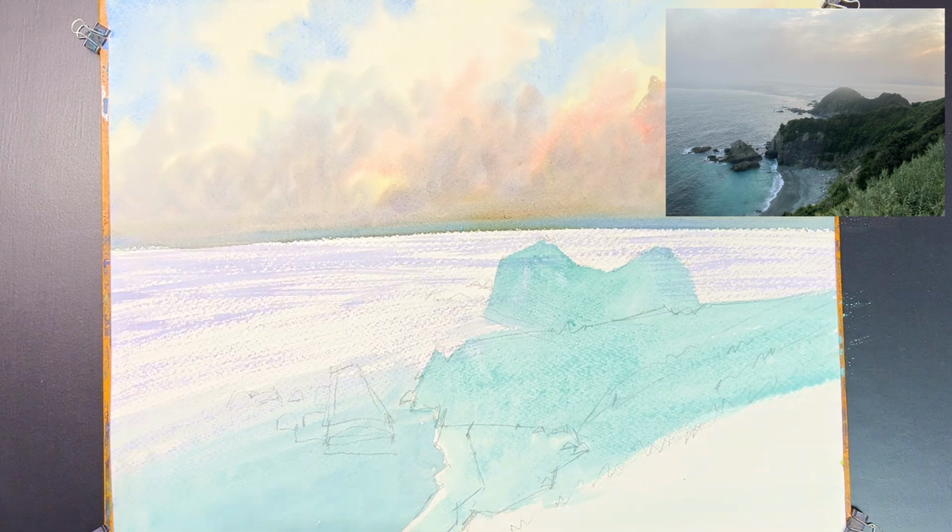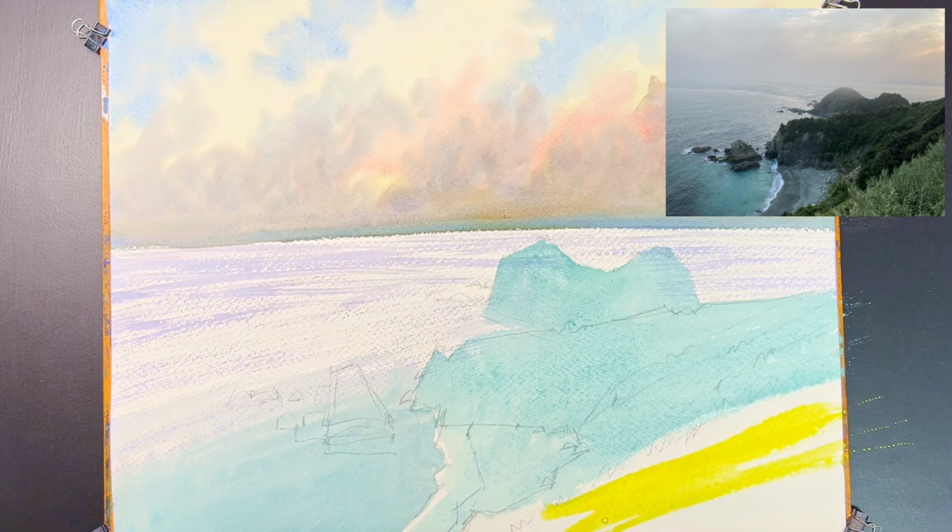And finally, this bit I'm going to do yellow. And I think I'll do just pure yellow for now. See what that looks like. Wow, that's too much. I'll add a touch of cerulean blue.